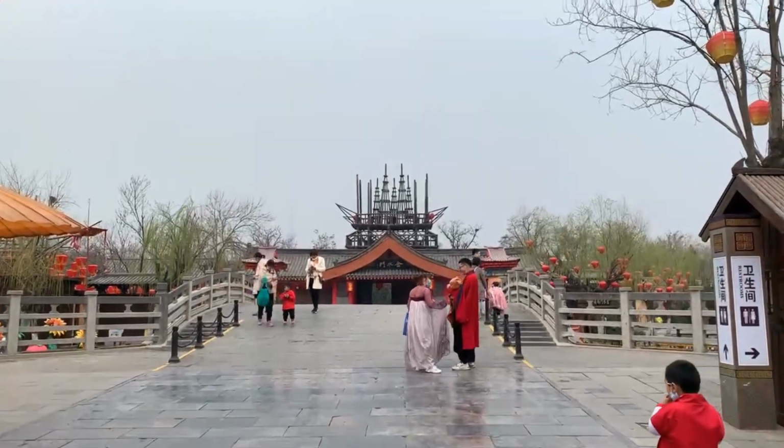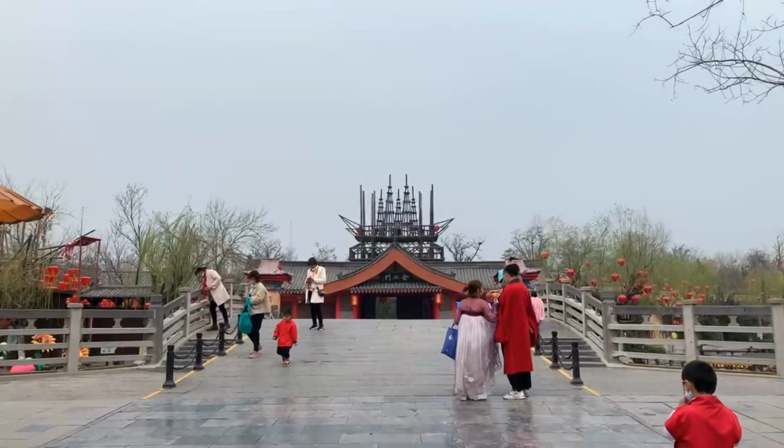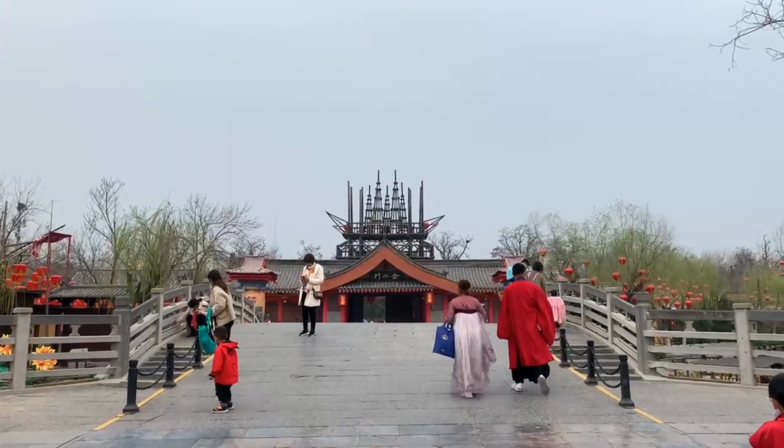And this is a flat stone bridge, which has not much arc, less difficulty to board, and is more common.